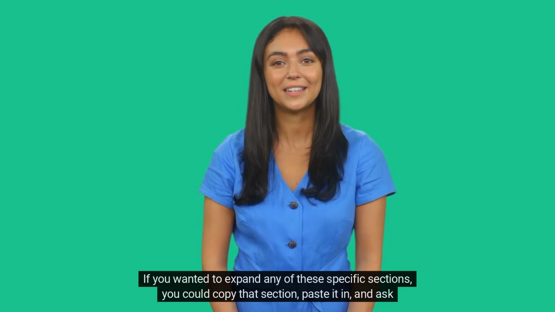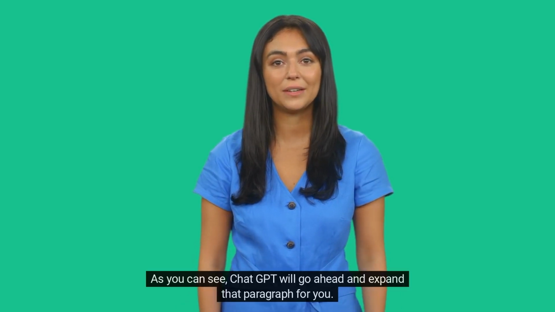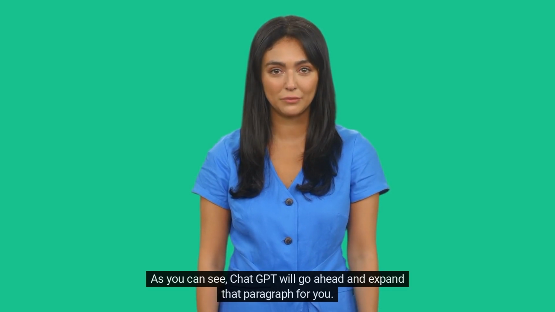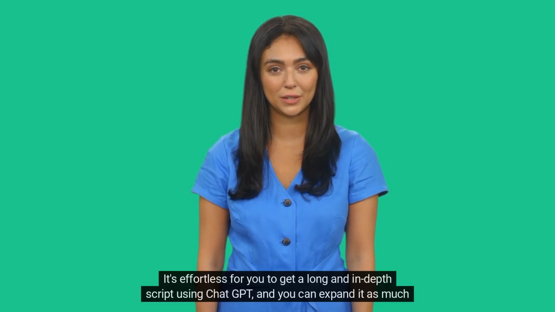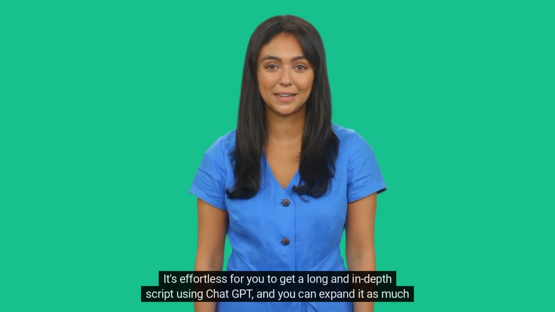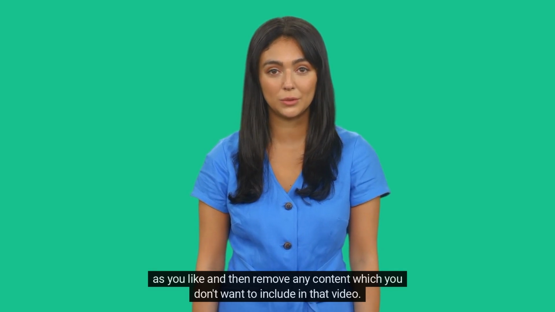If you wanted to expand any of these specific sections, you could copy that section, paste it in, and ask ChatGPT to expand that paragraph. As you can see, ChatGPT will go ahead and expand that paragraph for you. It's effortless for you to get a long and in-depth script using ChatGPT, and you can expand it as much as you like and then remove any content which you don't want to include in that video.